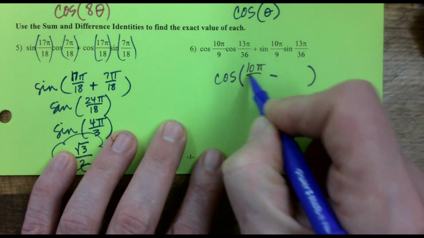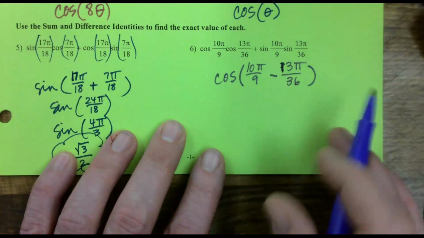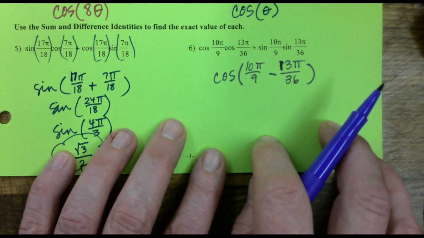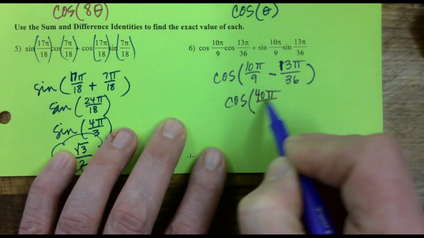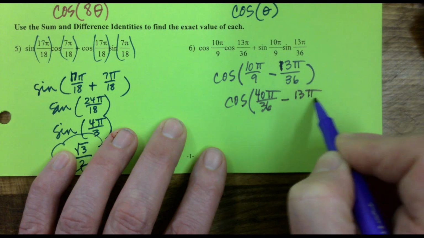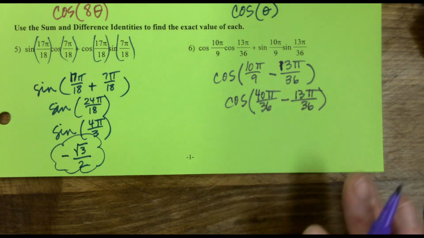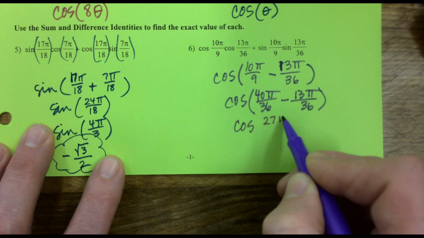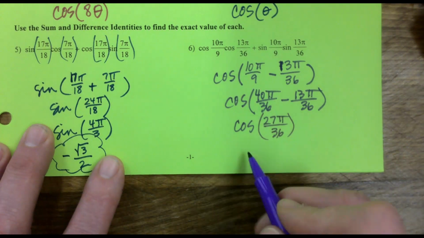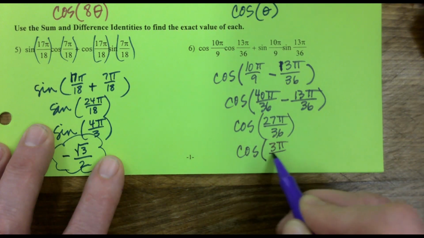10 pi over 9 minus 13 pi over 36. And I need a common denominator, or I need a calculator that does fractions. So this is the cosine of 40 pi over 36 minus 13 pi over 36. And again, if you are not great at fractions, that's not what we're learning here. So make sure you are a really good friend with your calculator. So I have here the cosine of 27 pi over 36, or the cosine of, divide the top and the bottom by 9, 3 pi over 4.